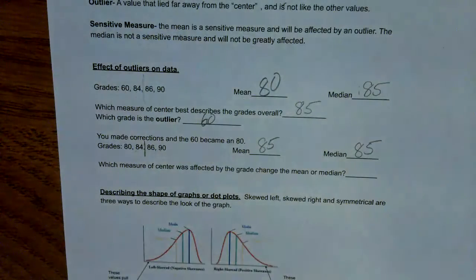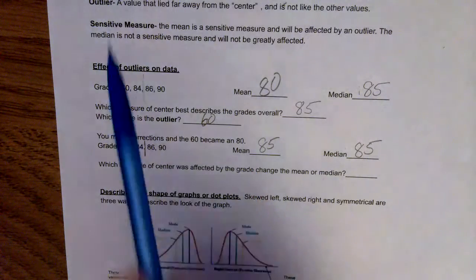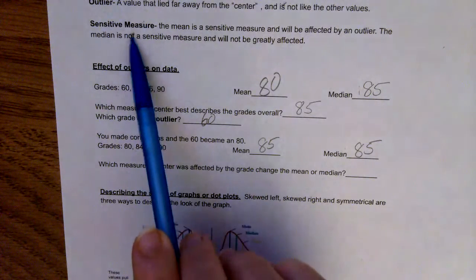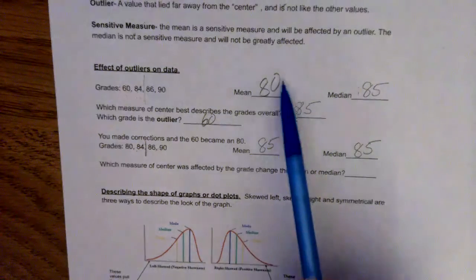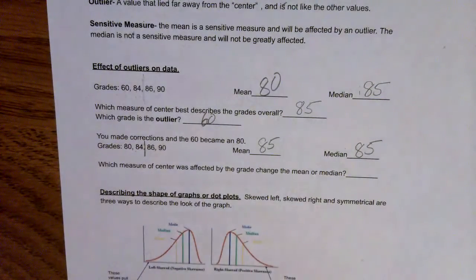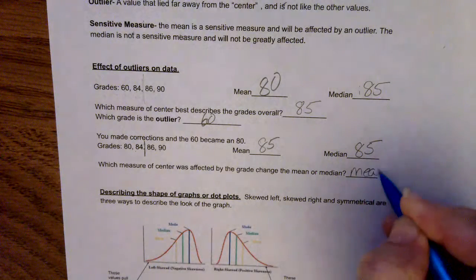So this shows that the mean is sensitive to your data. The median didn't change, but the mean was really affected by the data. So which measure of center is affected by the grade change? And we are going to say the mean.